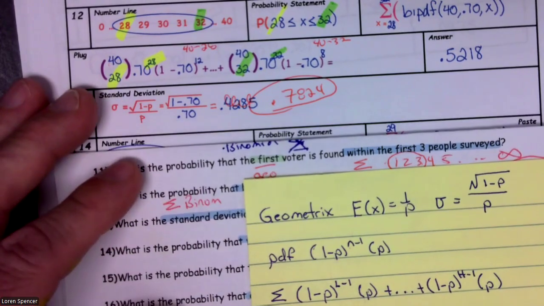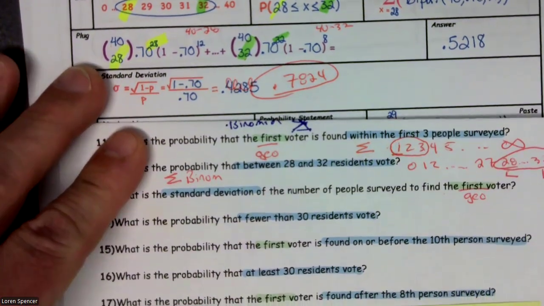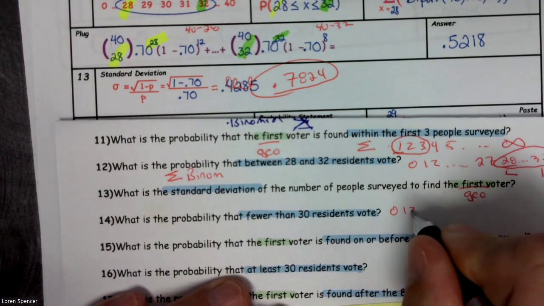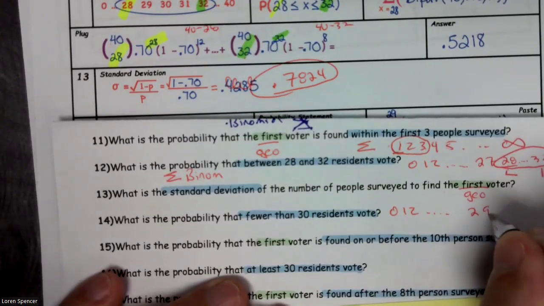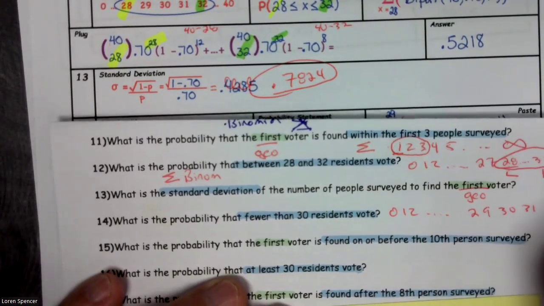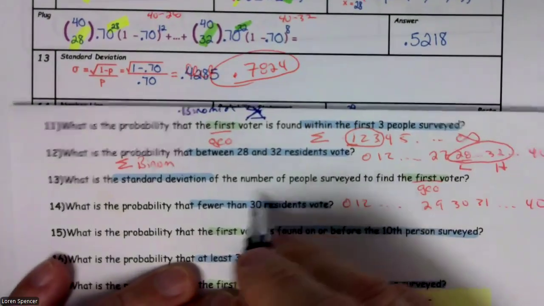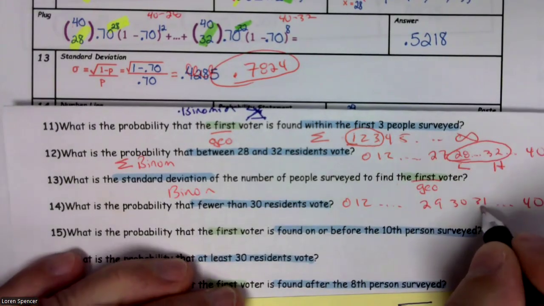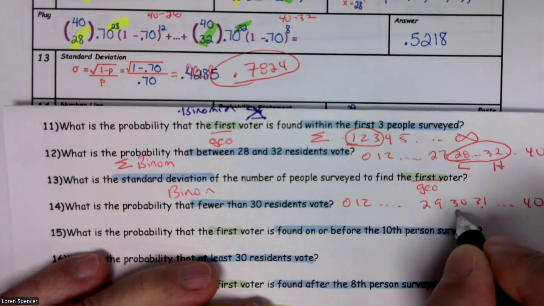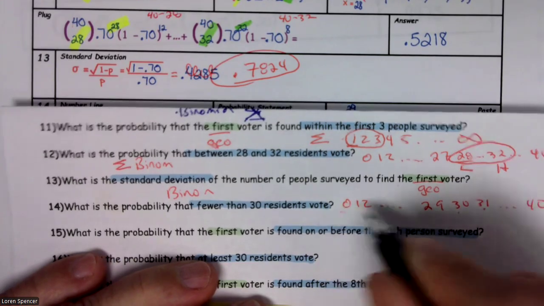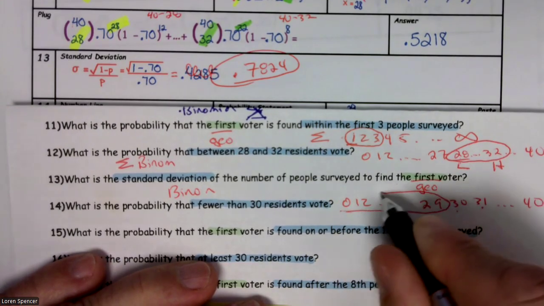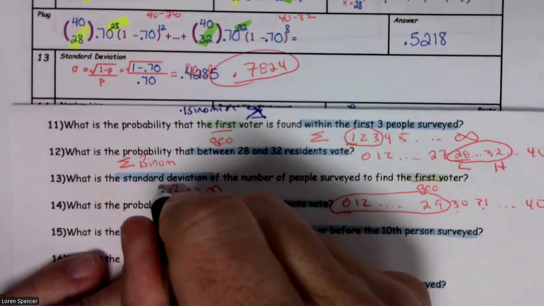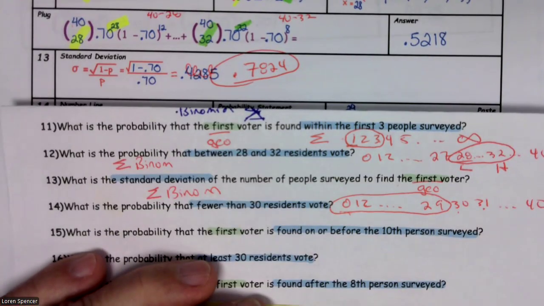All right, next problem. Number 14. What's the probability that fewer than 30 residents vote? Be careful, we have 0, 1, 2, ... 29, 30, 31, ... all the way to 40. So the fact that it's out of the total group tells me it's a binomial. Is 31 fewer than 30? No. Is 30 fewer than 30? No. Is 29 fewer than? Yes. So I'm looking for that group. Well, the fact that I have more than one number circled tells me that I have to use the summation.